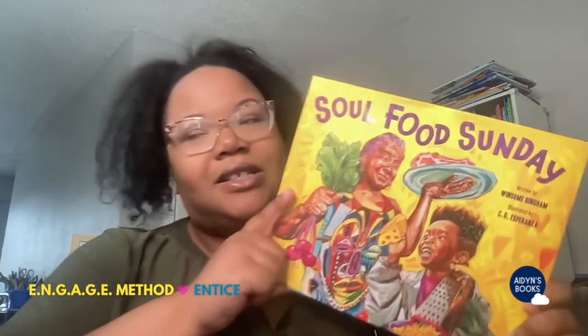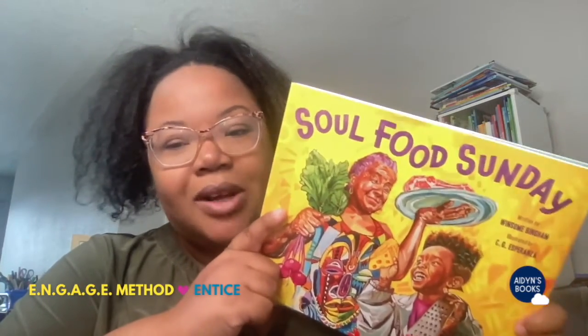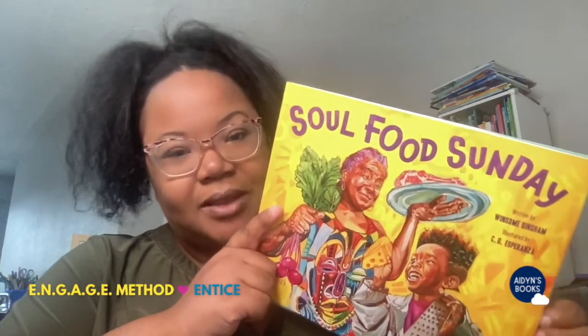There's so many ways to entice them, and once you bring them into the story, more than likely they'll sit down with you and want to read and know what the pages of the book will unfold. And so you can also do it. We talked about the title, and we'll also talk about the first line of the story.